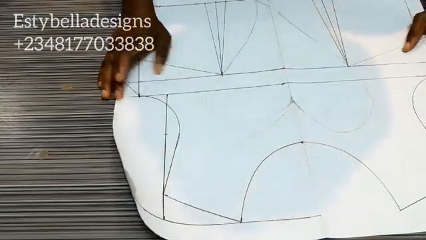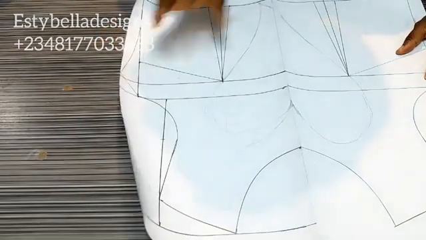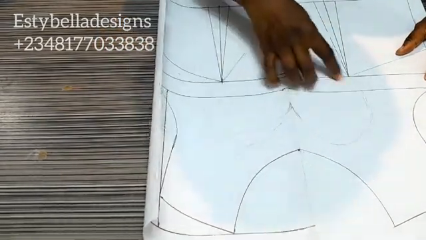So this is my basic bodice. I have my bust dart. This is my bust dart, and I have my waist dart. So the first thing we're going to do is to draw the shape that we want.